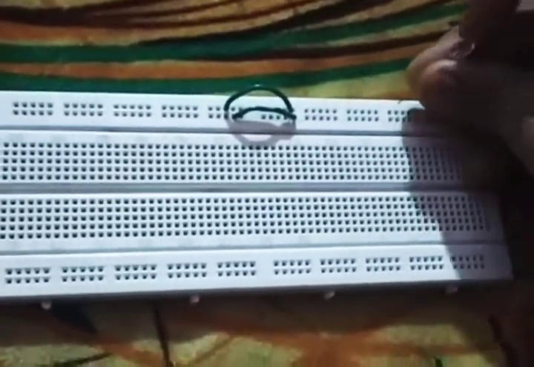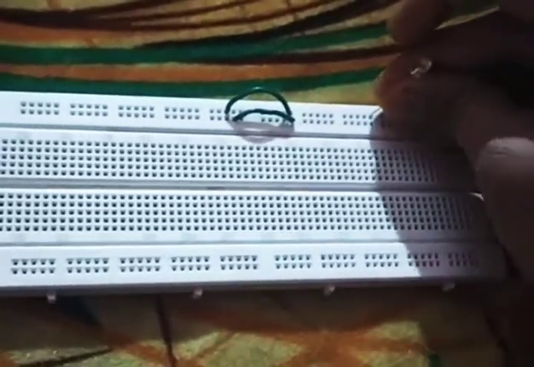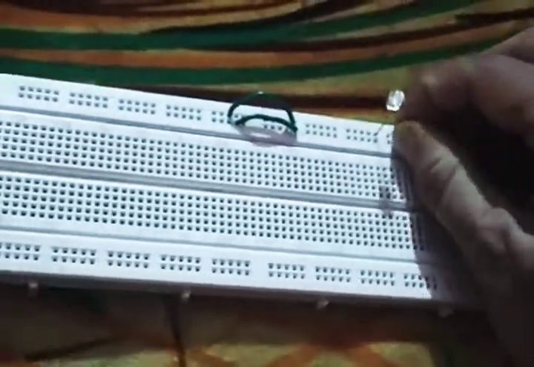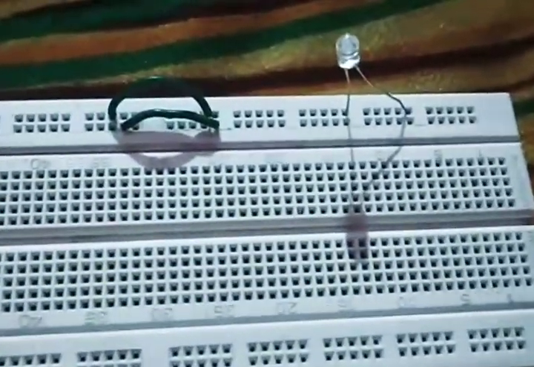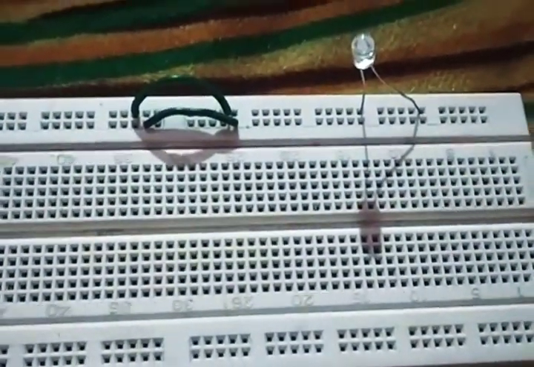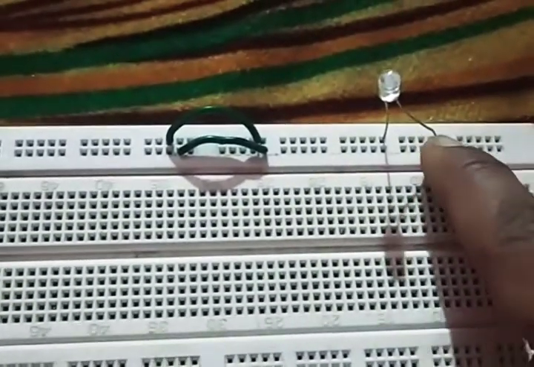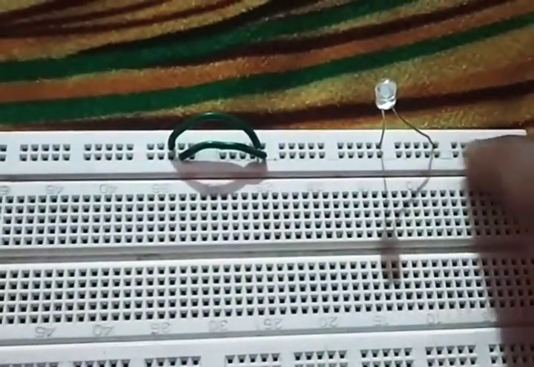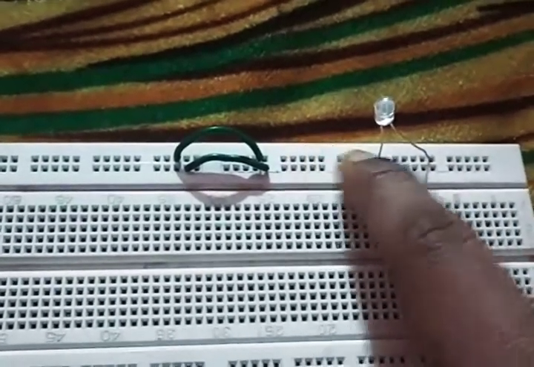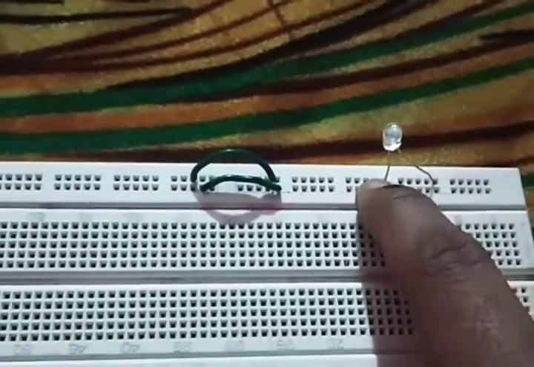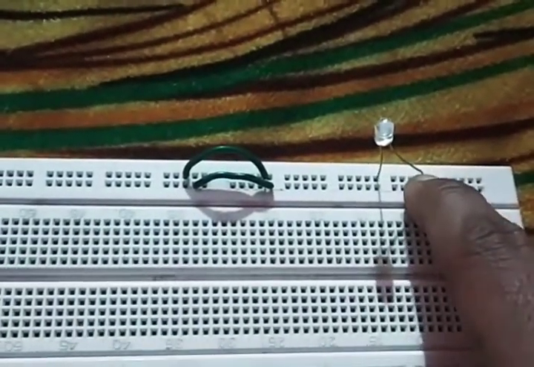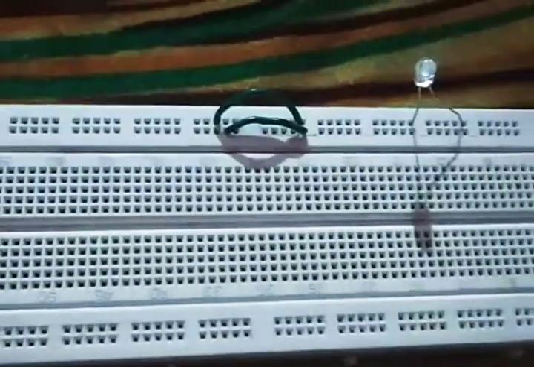Suppose I am putting this LED in this way. Can you tell me, is it the right orientation for putting any component inside a breadboard? No, because both of the legs, as we said, are connected in the same horizontal line, and the horizontal line is connected with each other. So that's why the LED legs also get shorted, and that's why this is the wrong orientation.